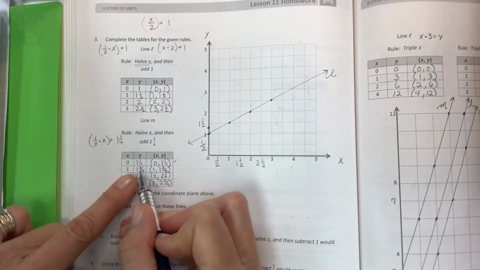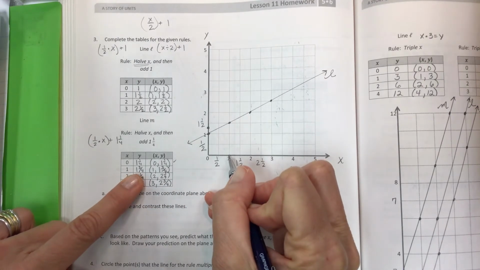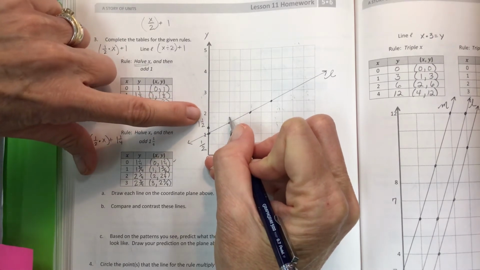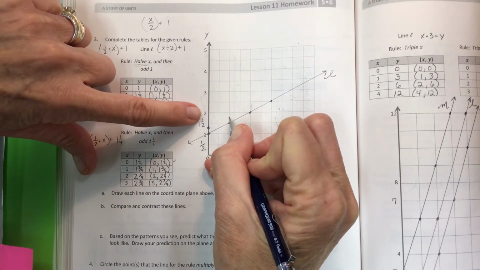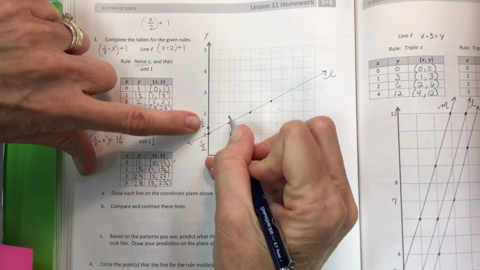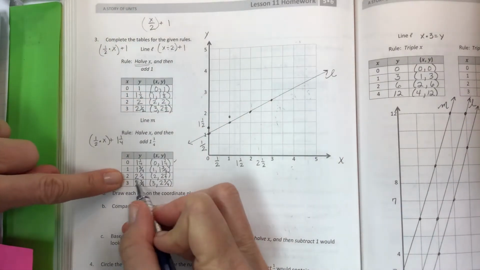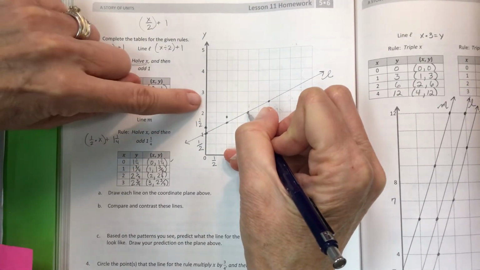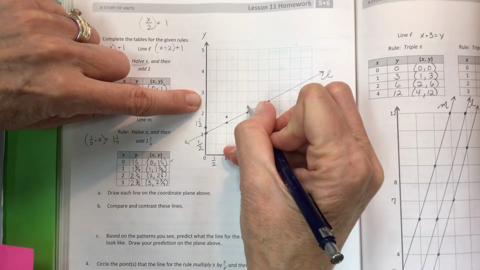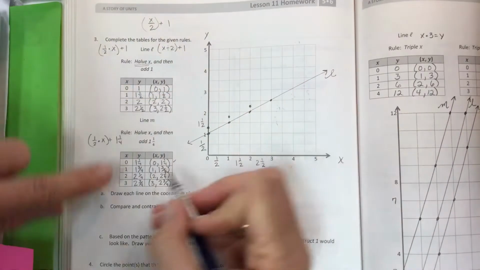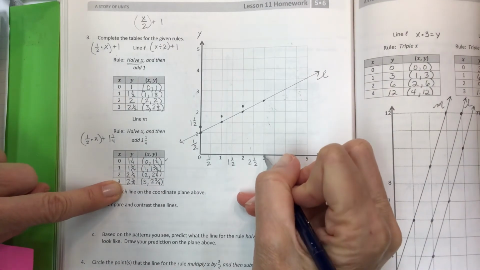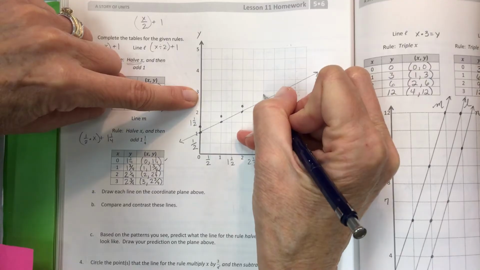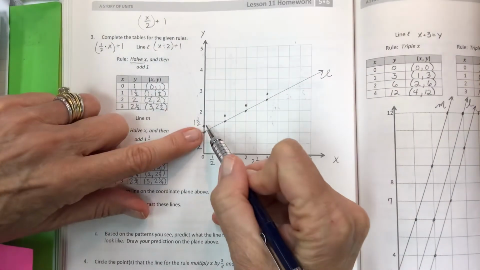Okay? How about 1 for x and 1 3/4? 1.5, here's 2, so 1 3/4 is again right smack in between the 1.5 and the 2. How about 2 and then 2 1/4? Here's 2. This is 2.5, so 2 1/4 is right smack in the middle. And then 3 and 2 3/4. Here's 2.5, but we know it's going to be just above it. How do we know that? Because it's following a pattern.